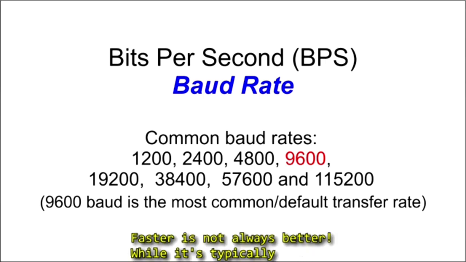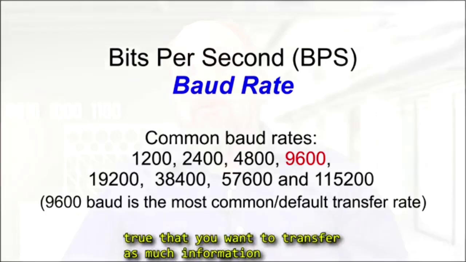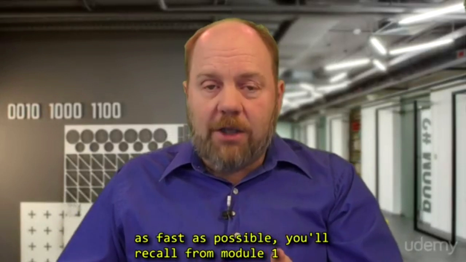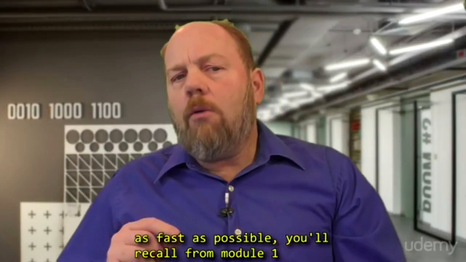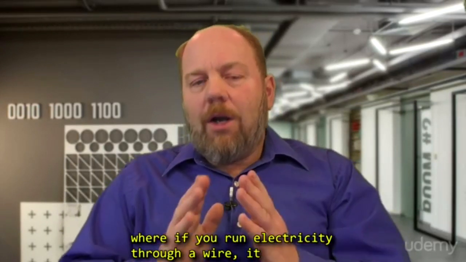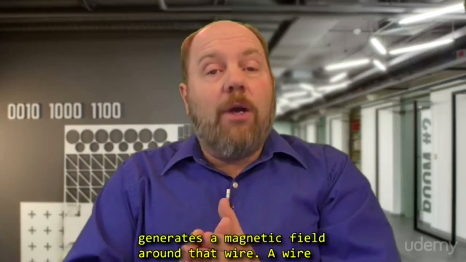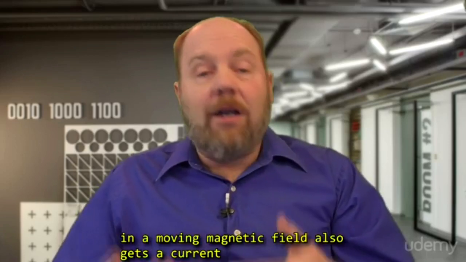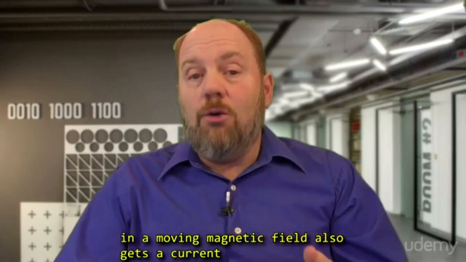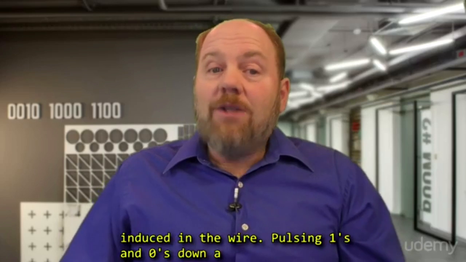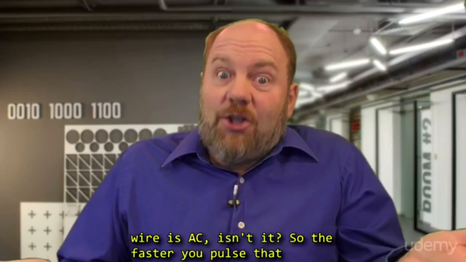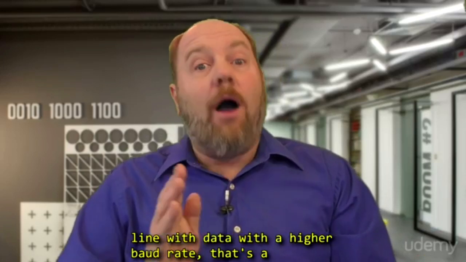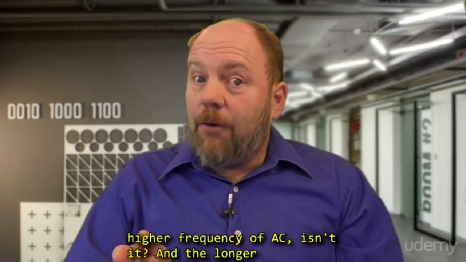Now, faster is not always better. While it's typically true that you want to transfer as much information as possible, as fast as possible, you'll recall from Module 1, where if you run electricity through a wire, it generates a magnetic field around that wire. A wire in a moving magnetic field also gets a current induced in the wire. So pulsing ones and zeros down a wire is AC, isn't it? So the faster you pulse that line with data with a higher baud rate, that's a higher frequency of AC, isn't it?